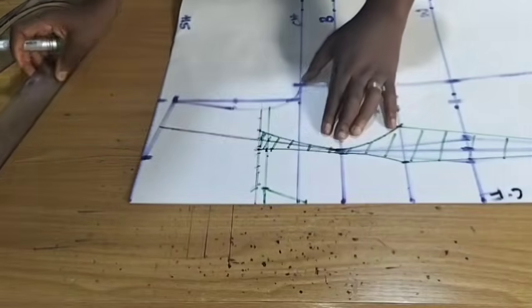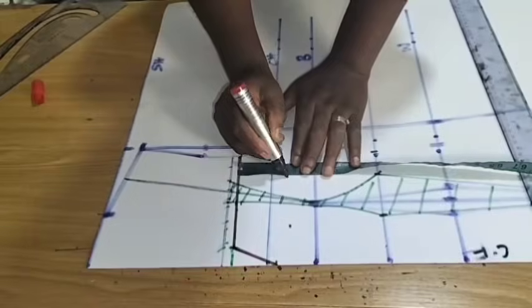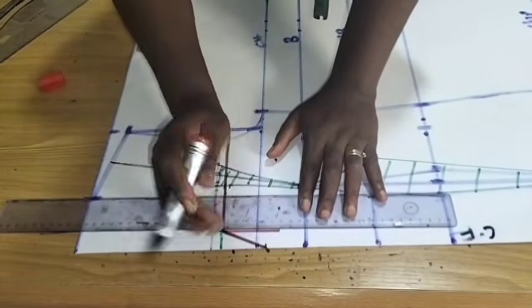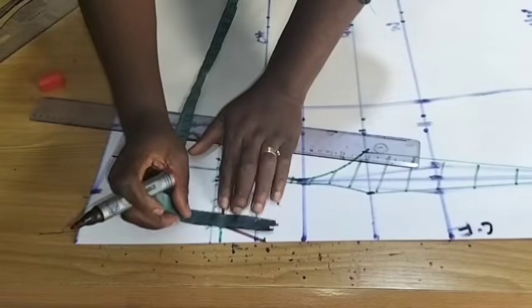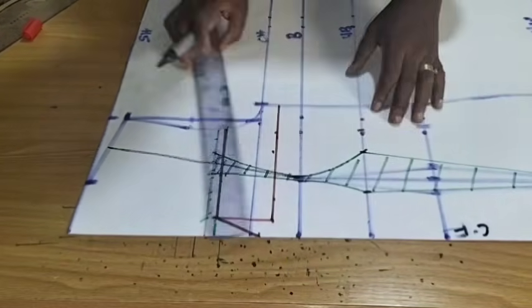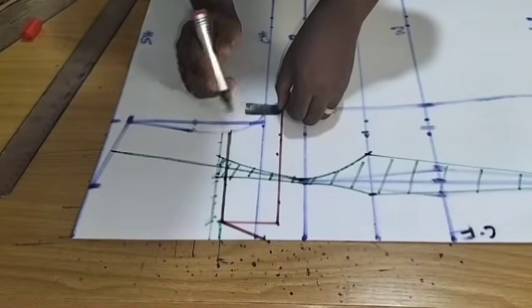Next, we are going to connect the cape. So from that line, you are going to mark 2.5 inches downward. Connect a straight line from that 1 inch to connect your cape. Mark 2.5 inches there. Then we are going to rule a rectangular line. From your chest line, come up by 1 inch.